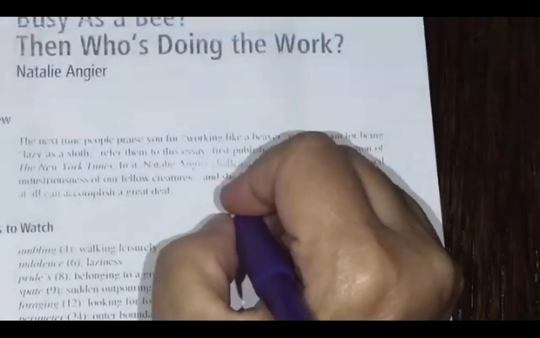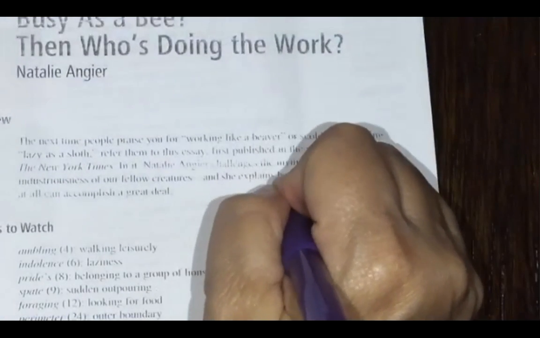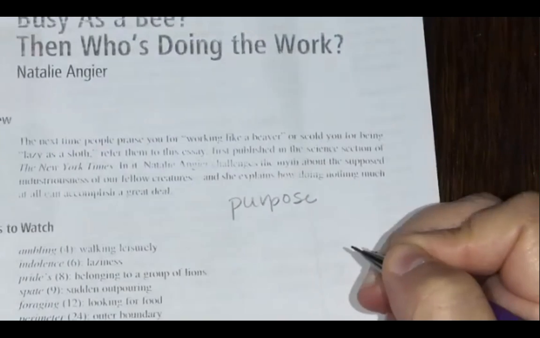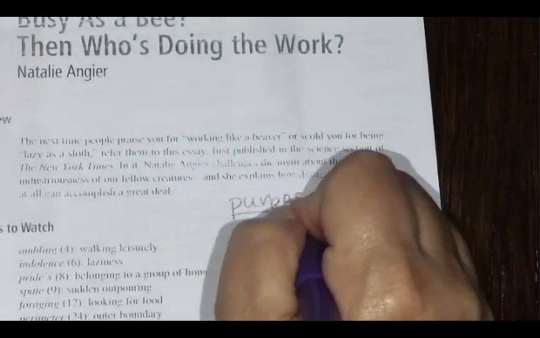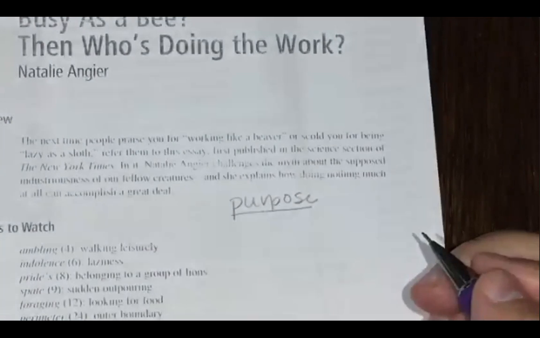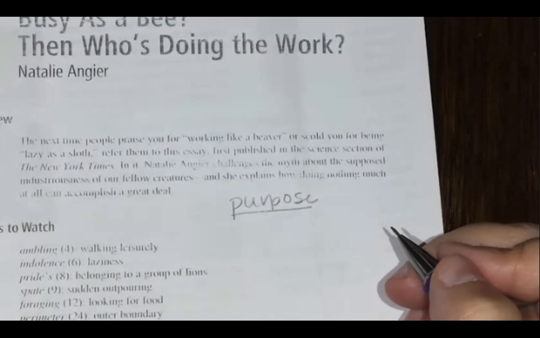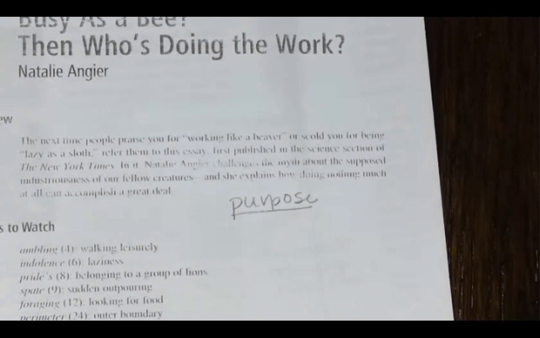To explain the difference between the animals and the insects. You are absolutely right. They're explaining how we perceive animals and the reality of animals, right? And yes, that definitely is happening. So tell me it in the vocabulary of author's purpose. Which author's purpose is this?